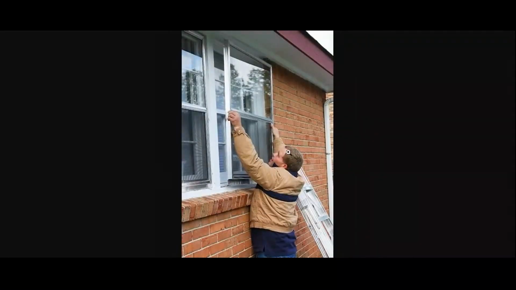So here, if you see, already there is one window. Okay, again they will be placing one more window as an extra layer of protection from bad weather.